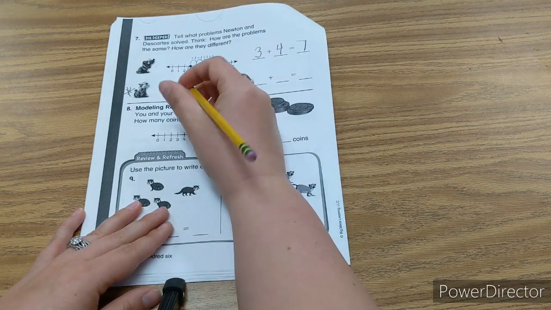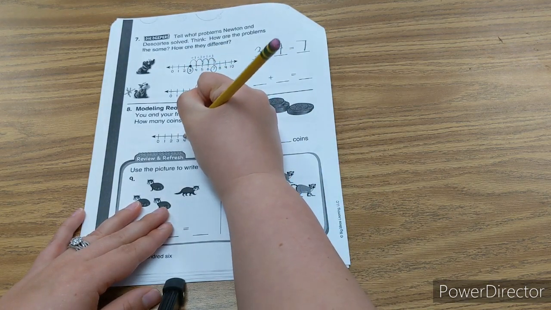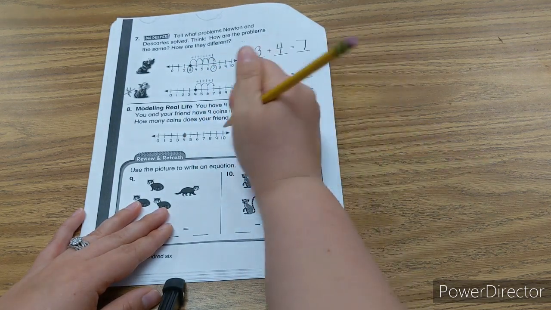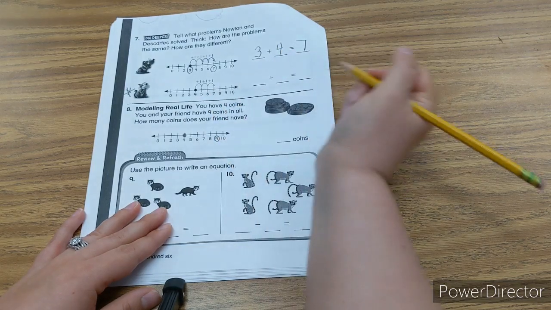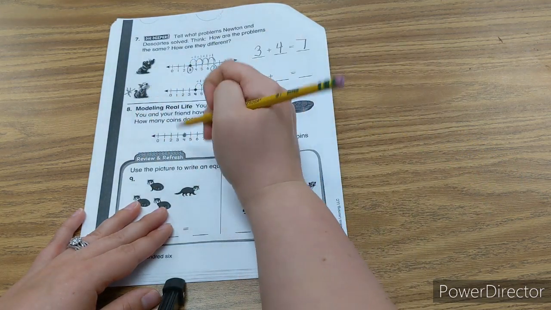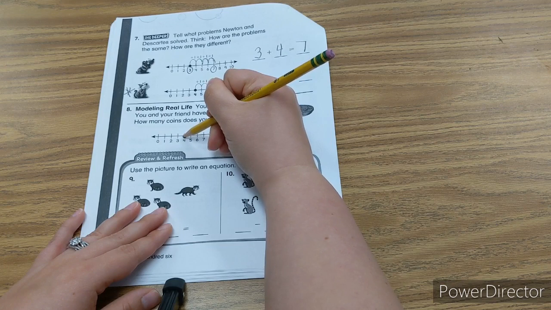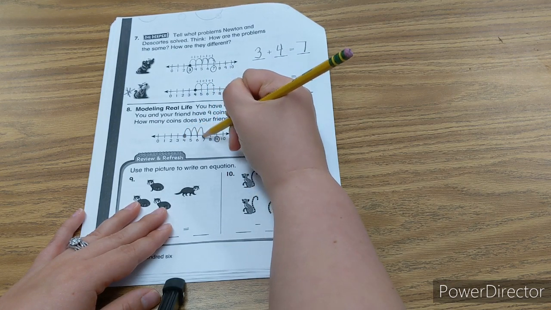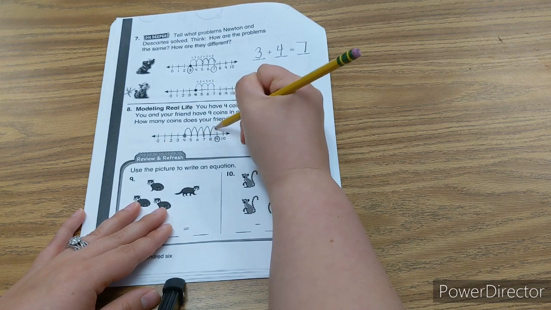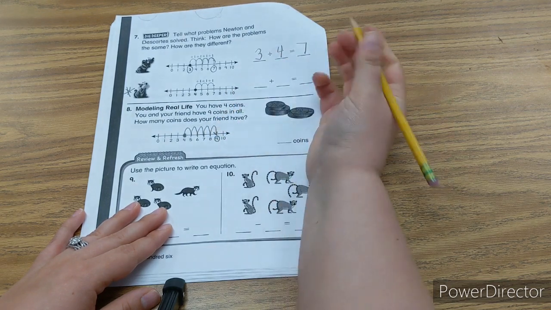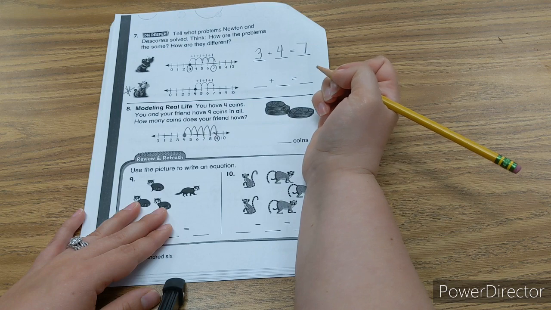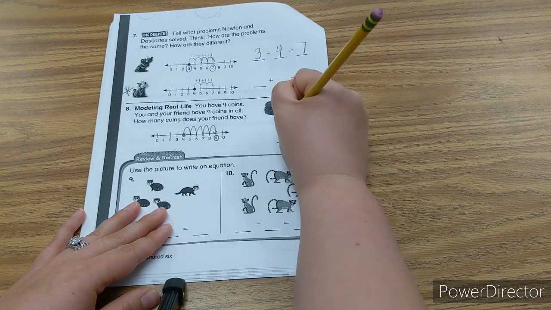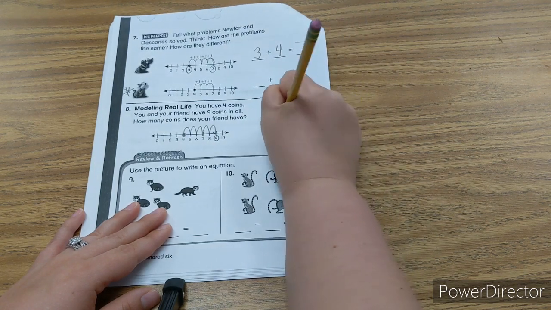So you have 4, and we need to get to 9. Okay, so let's count and see how many times we jump. 1, 2, 3, 4, 5. How many coins does your friend have? 5. Very good. 5 coins.